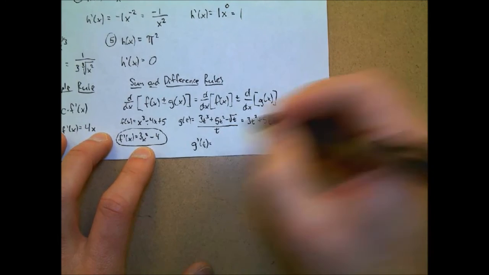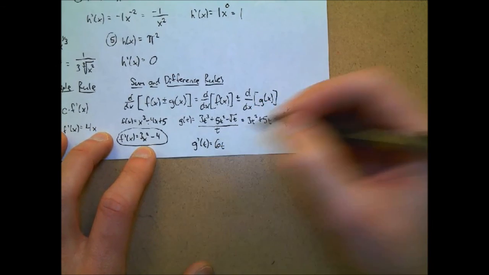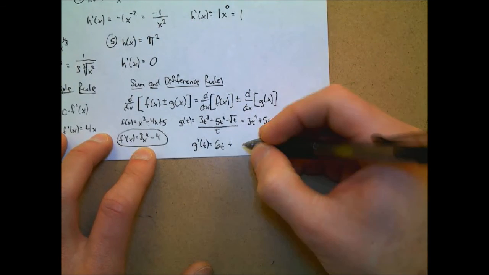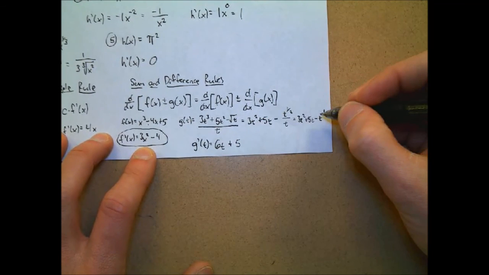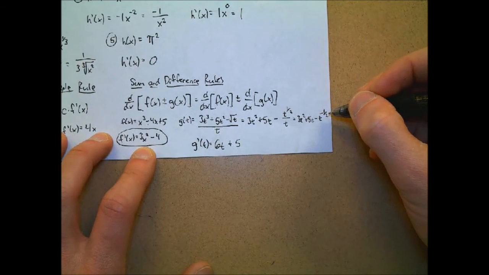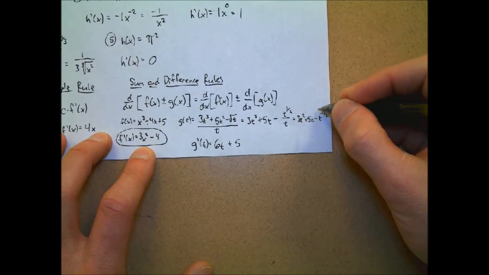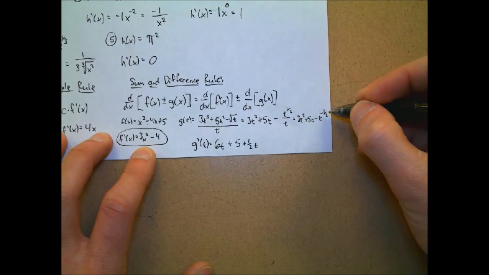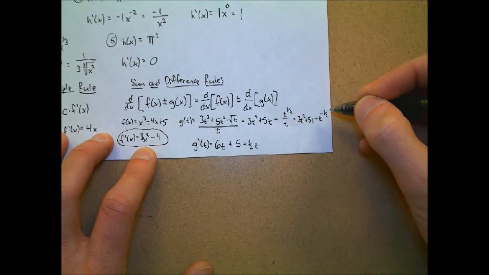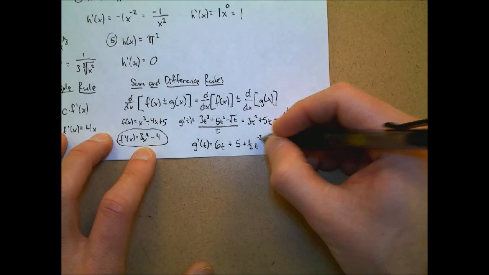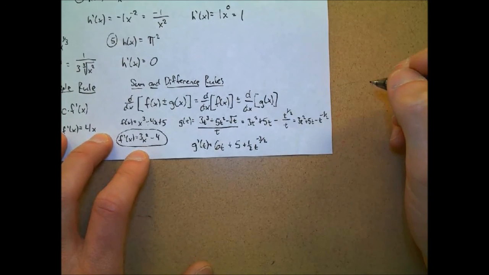So what's the derivative of 3t squared? 6t to the 1, or just 6t. All right. What's the derivative of 5t? 5. What's the derivative of negative t to the negative 1/2? Okay, so this one's going to take some care. Bring the 1/2 out front there. It does become a positive 1/2. T to the, what do we do with our exponent? Subtract 1. So what's negative 1/2 take away 1? Negative 3/2. I would suggest leaving it as an improper fraction there. And then there's our answer.